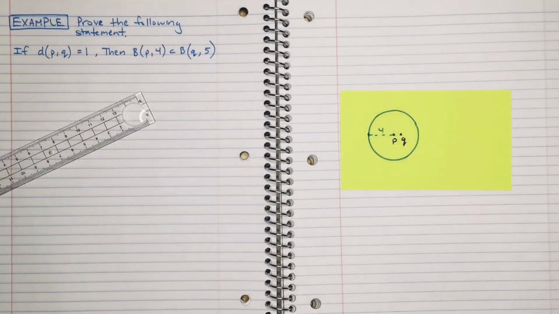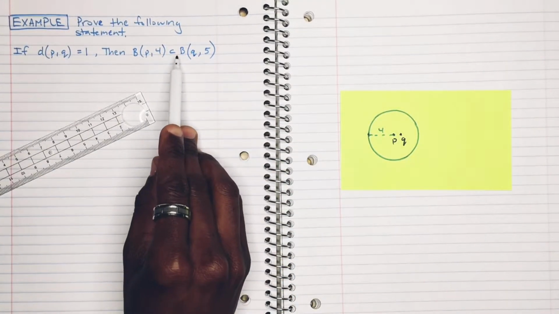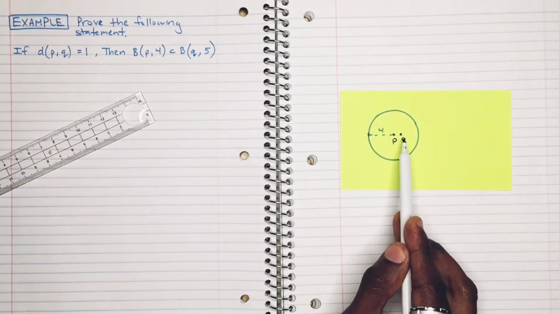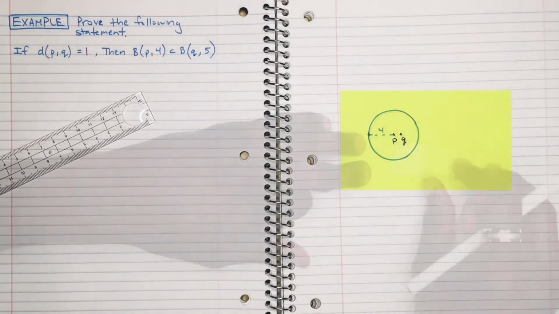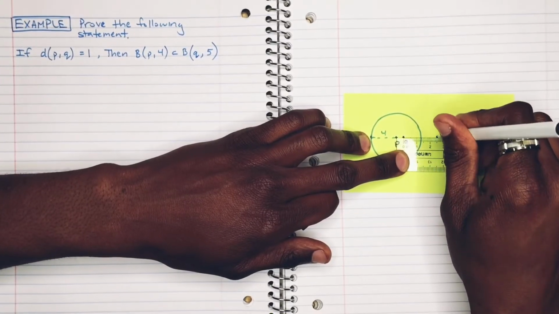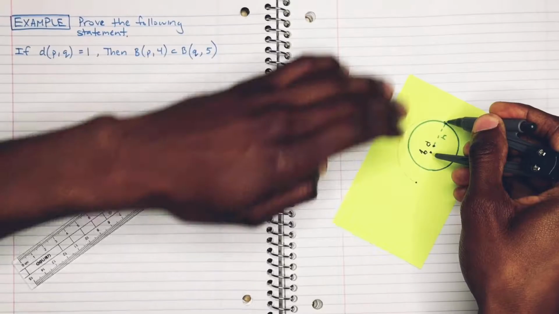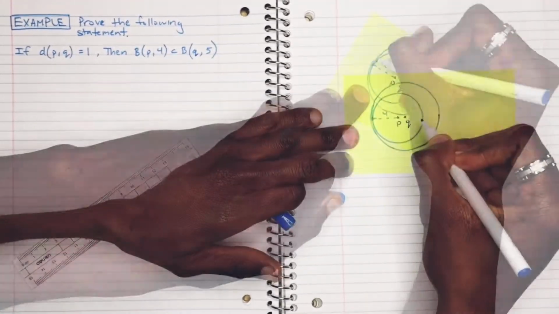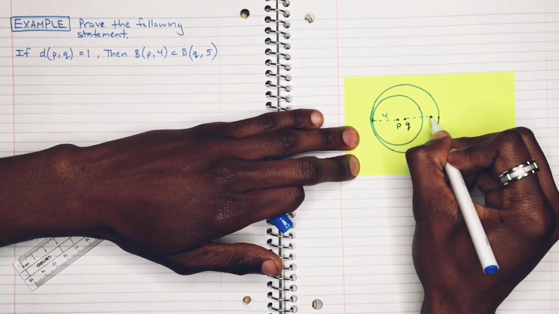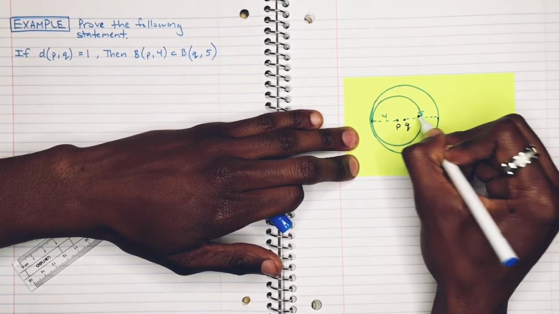4. Now we need to make a ball centered at Q. Here goes Q with a radius of 5. Let's do that. And our Q, again, has a radius of 5.